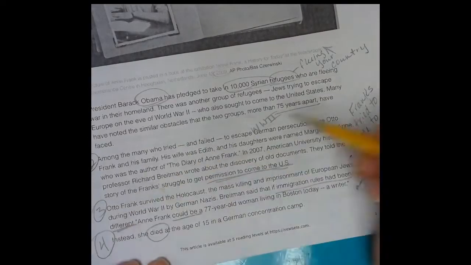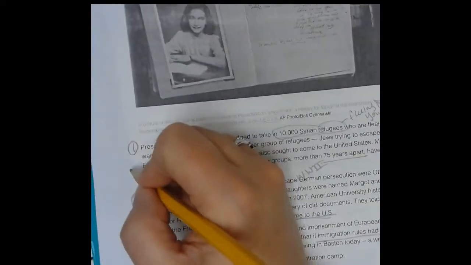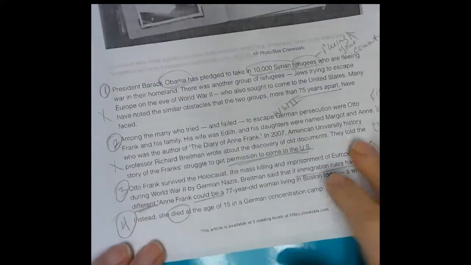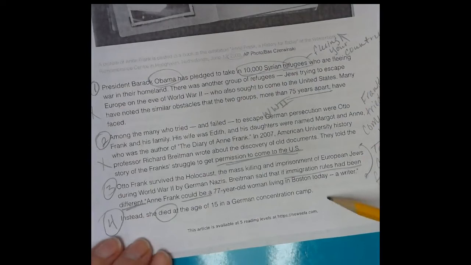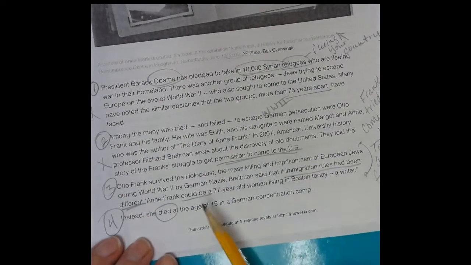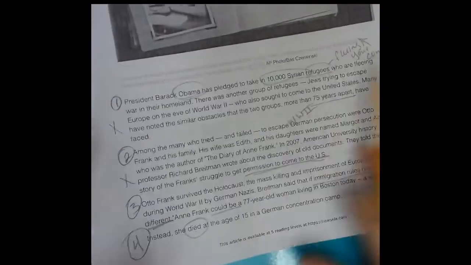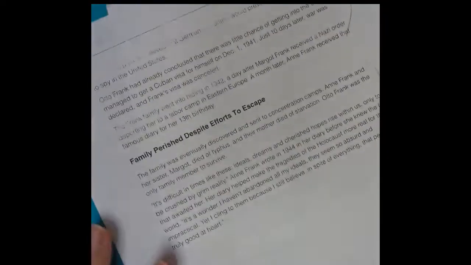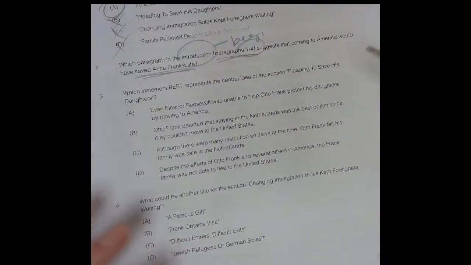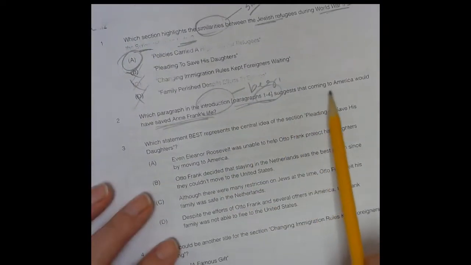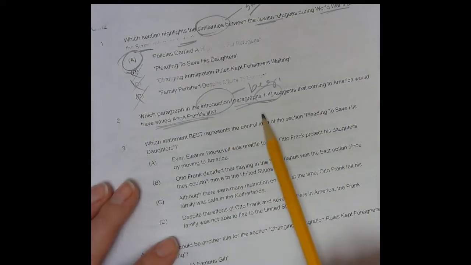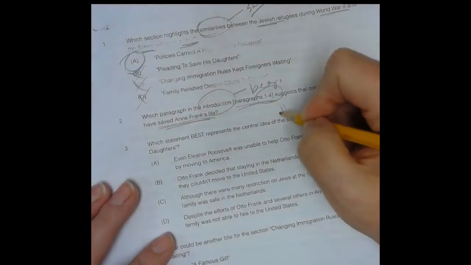Okay, so I know it wasn't paragraphs 1 or 2. Looking at paragraphs 3 and 4, which is the best answer? They do both talk about Anne surviving and living in Boston today, or instead dying in the concentration camp. So let's go back and see what that's asking. Which paragraph suggests that coming to America would have saved Anne's life? That's going to be paragraph number 3.